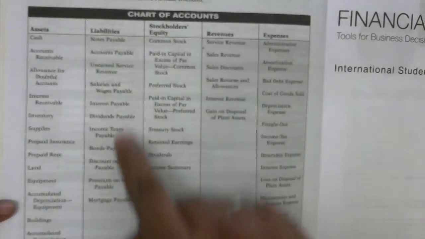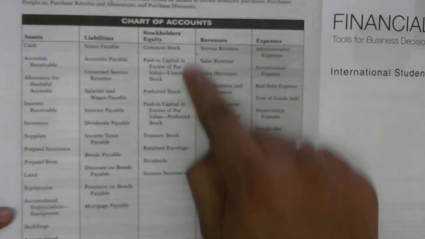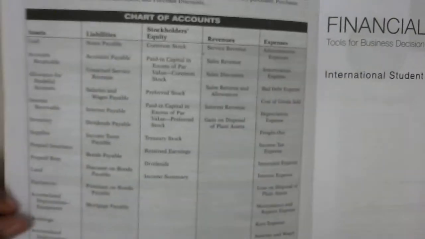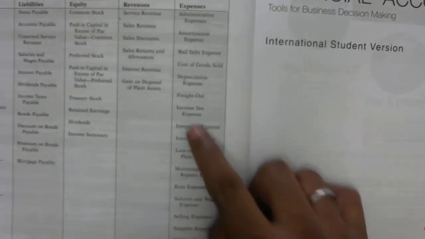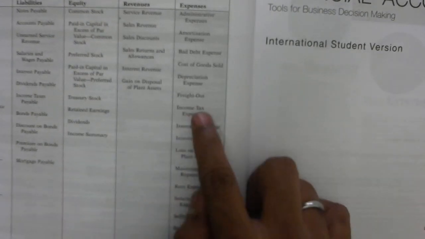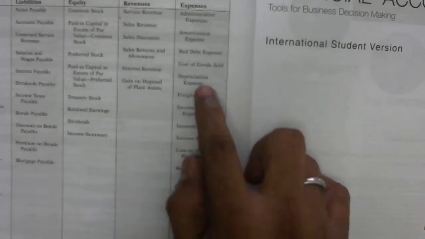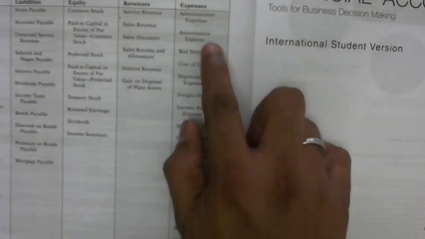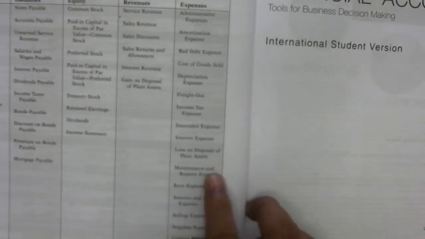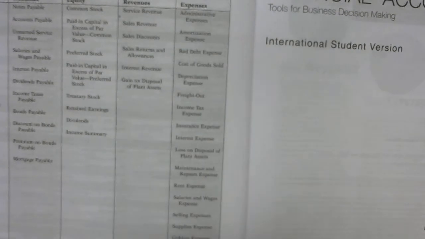Usually what comes under liabilities? Usually what comes under equity? What kind of revenues are there? What kind of expenses are there? So different kinds of expenses. You can see insurance expense, income tax expense, freight out, depreciation expense, cost of goods sold, amortization expense, maintenance and repair expense. So all examples are given here.